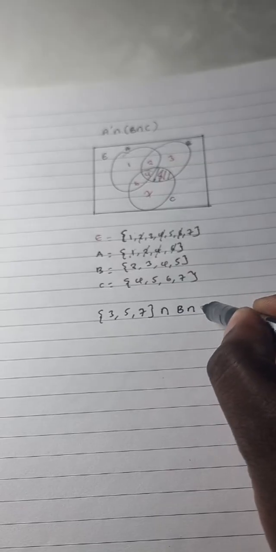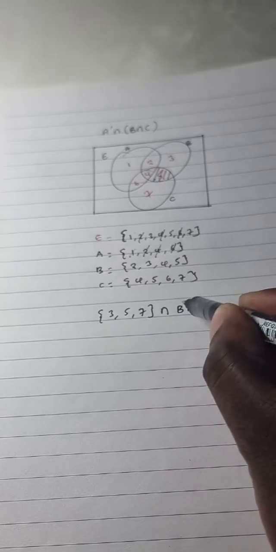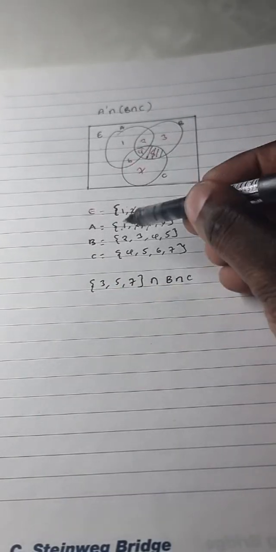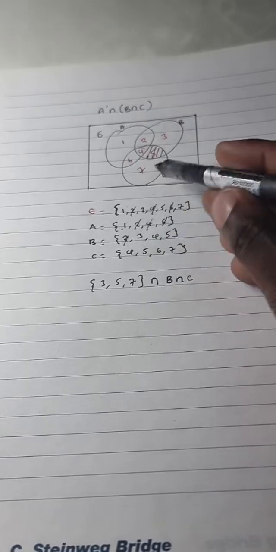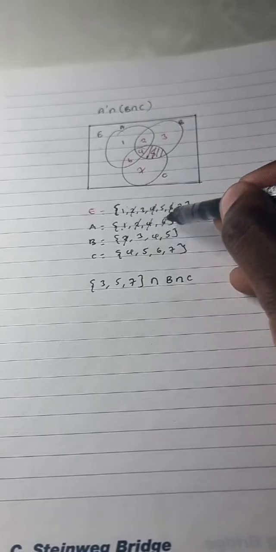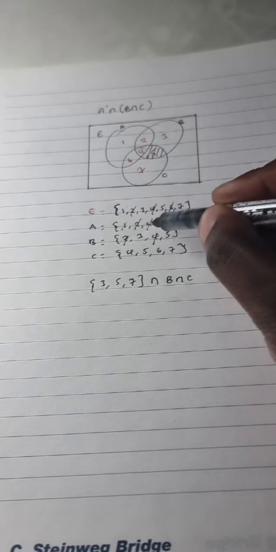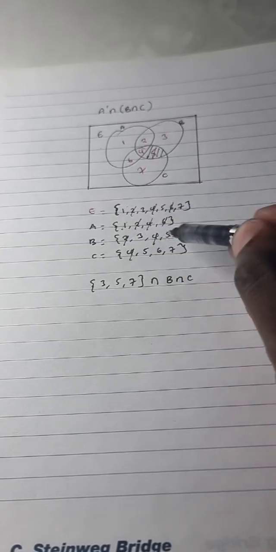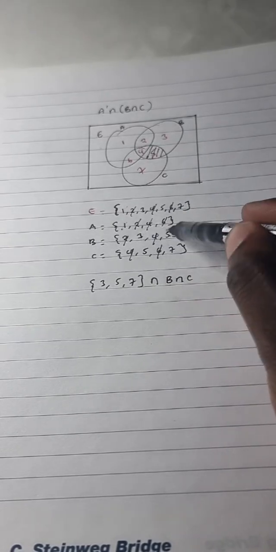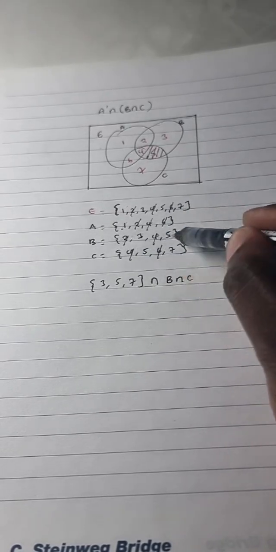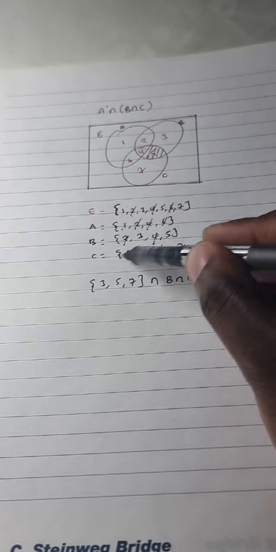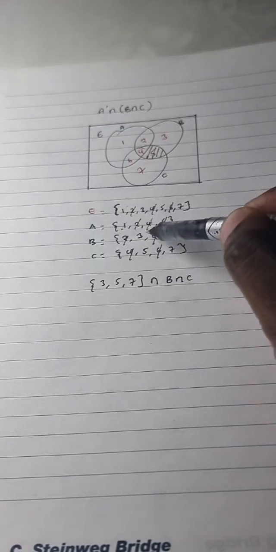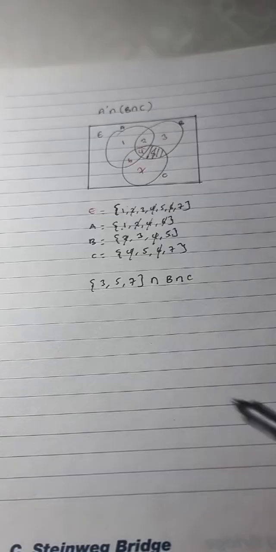So those remaining should now intersect with B intersect C. Then again, 2 is out because it is in A. 4 is also out. So in B we have 3 and 5. What about C? We have 5 and 7. So how are these intersecting? After we cancel out those, which number is found in B and C? Let me hear from you guys.